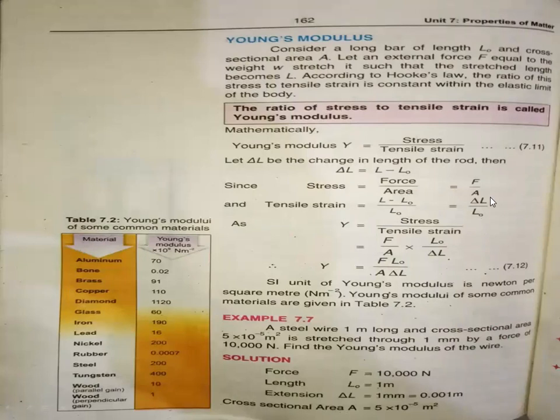So I put the stress value and strain value in this formula. Stress is F over A, and the strain is delta L over L naught, but if you reverse it, it will be L naught divided by delta L. So the Young's modulus formula will be capital Y is equal to F L naught divided by A delta L.